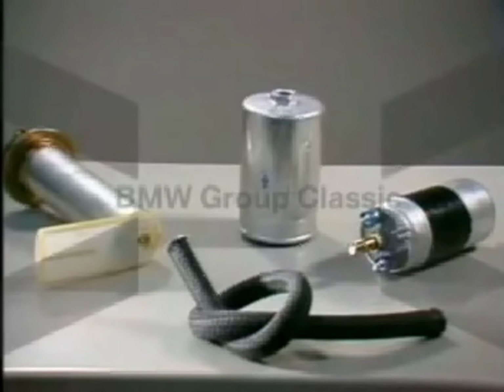The fuel filter is clogged. If it is to be exchanged, note the fitting instructions on the filter housing.